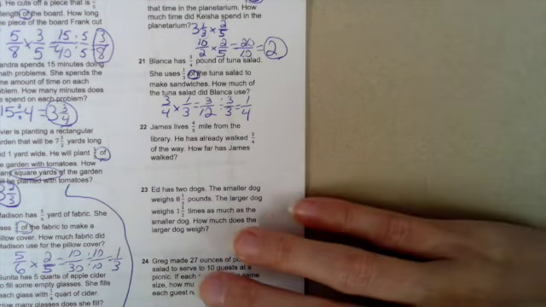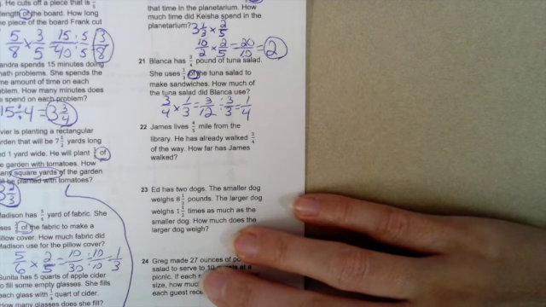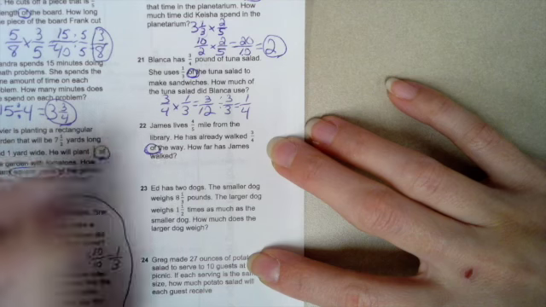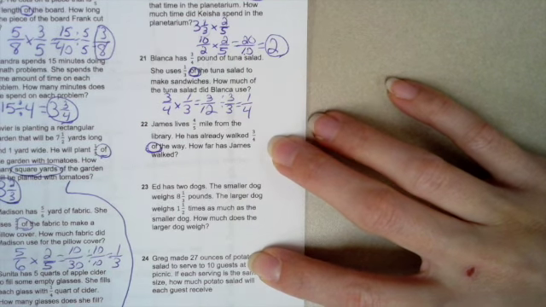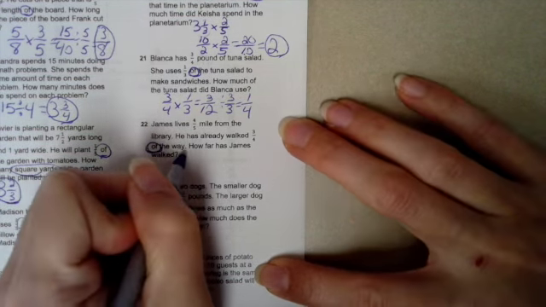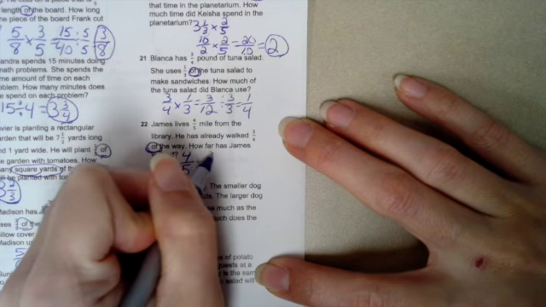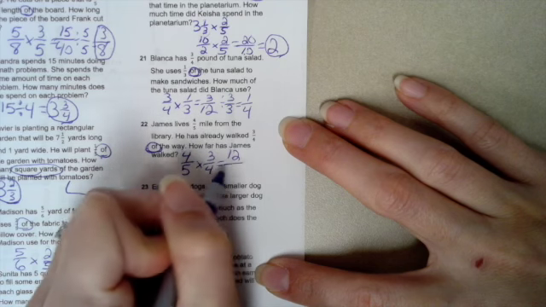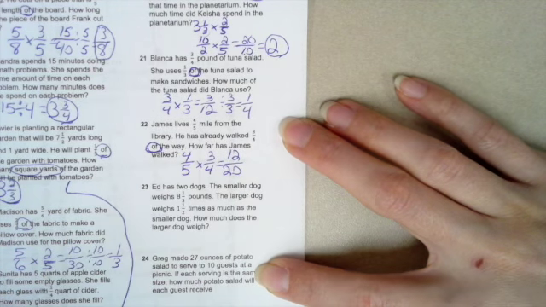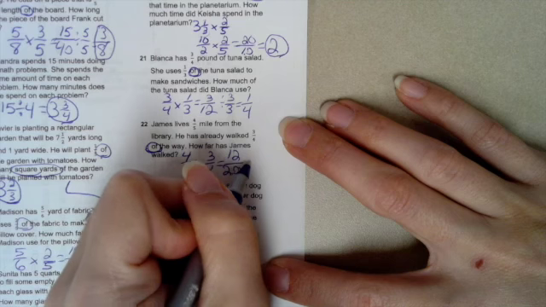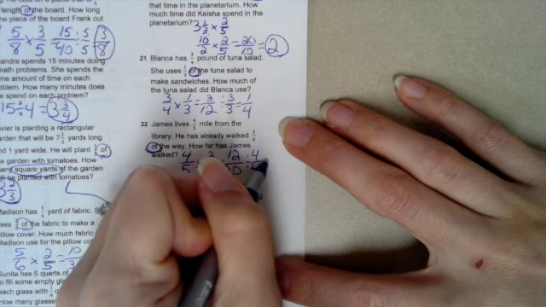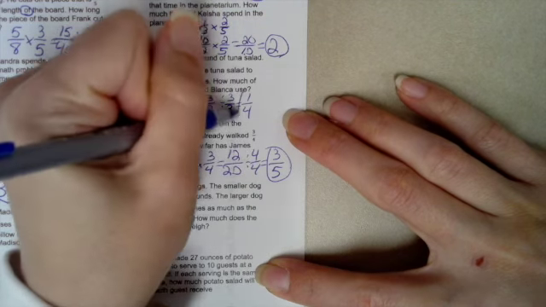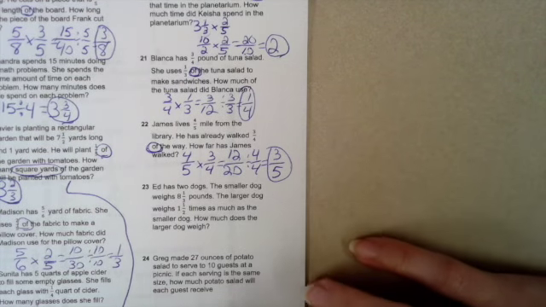James lives 4/5 miles from the library. He has already walked 3/4 of the way. How far has he walked? Of means multiply. 4/5 times 3/4. We go straight across for 12/20. But those can be simplified. Divide them both by 4 and we get 3/5. So he has walked 3/5 of a mile so far.